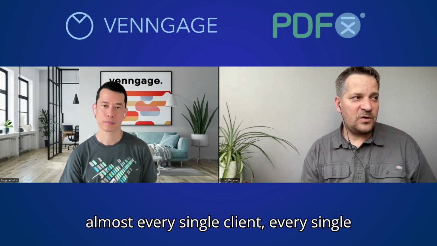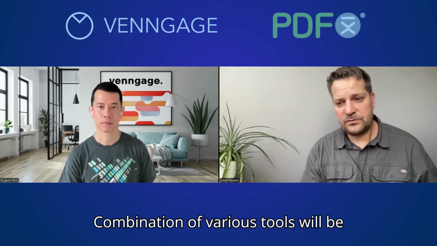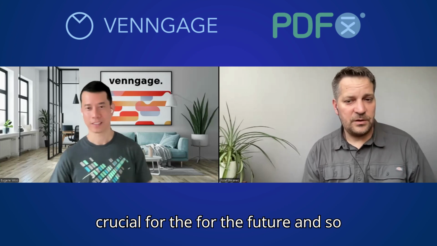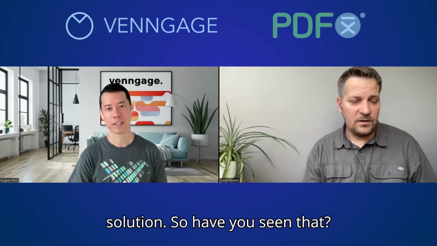One of the things that we see is that almost every single client, every single document set that needs to be processed is somehow unique. So a combination of various tools will probably be crucial for the future, because there is not one universal solution.